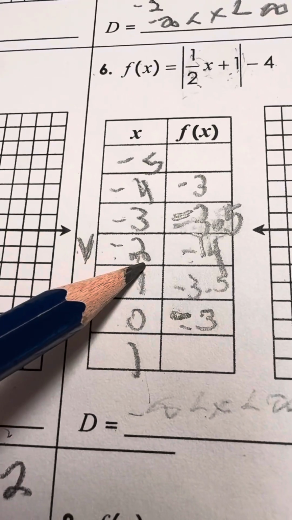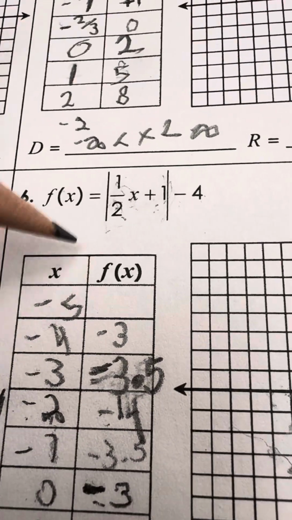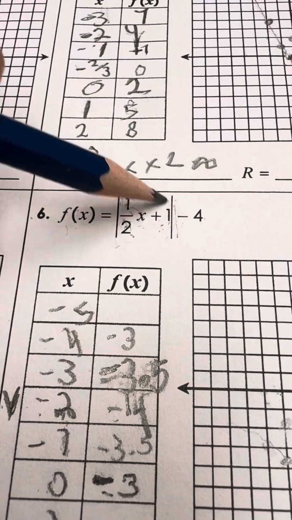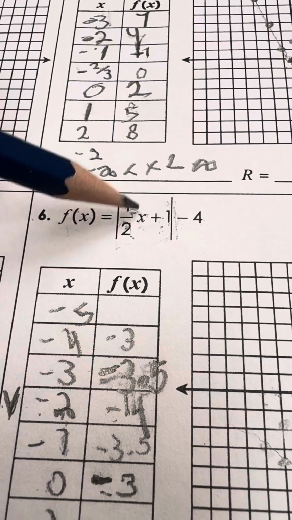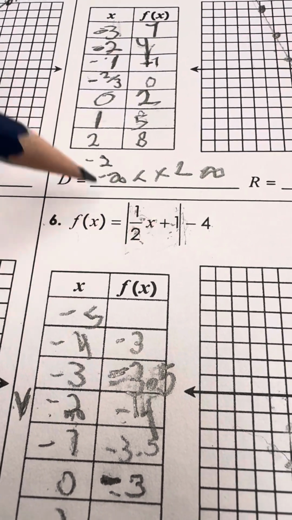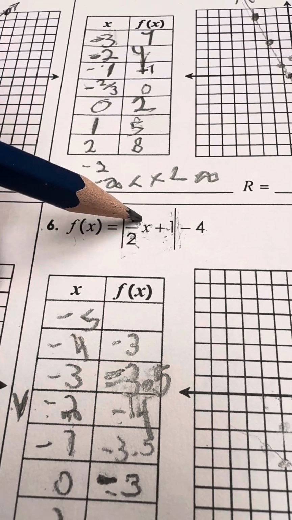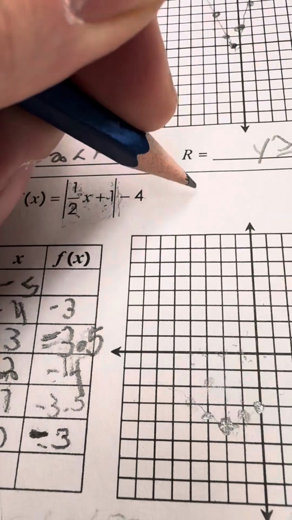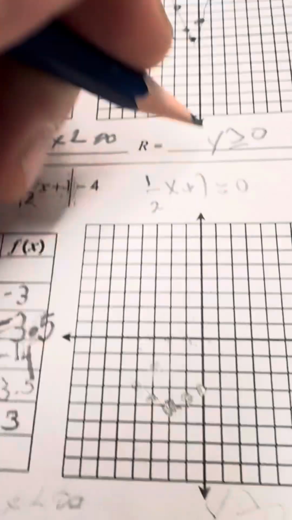So how did I get that? Well, if you first look up here and say, what's under my absolute value? How do I make my absolute value, this 1/2 x plus 1, how do I get it to equal 0? Okay, and that is going to help me to find my vertex. If I can set the 1/2 x plus 1 equals 0, we'll show you more why later. 1/2 x plus 1 equals 0.